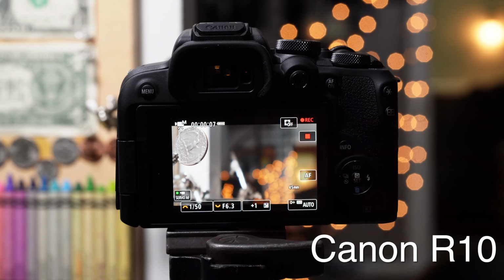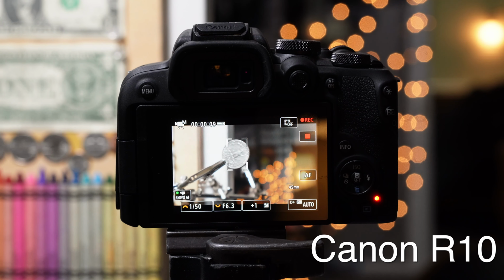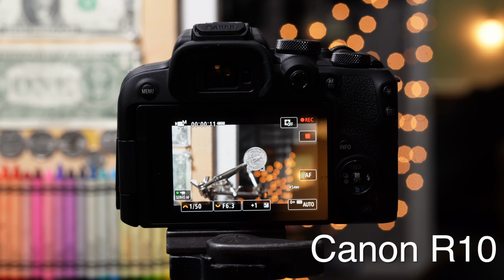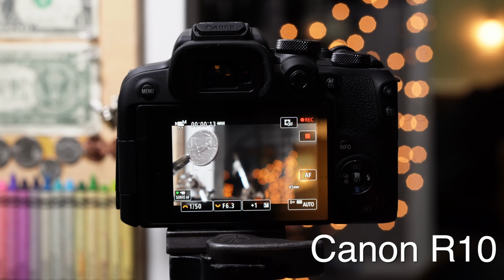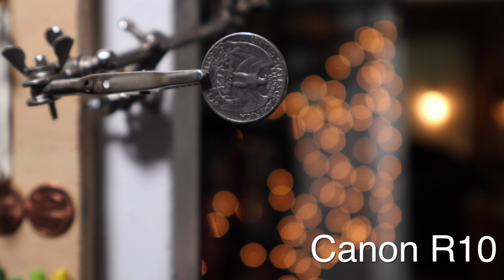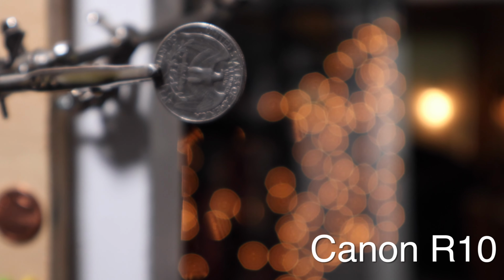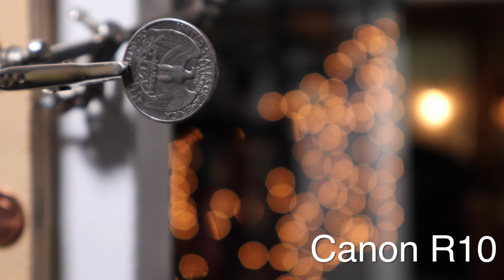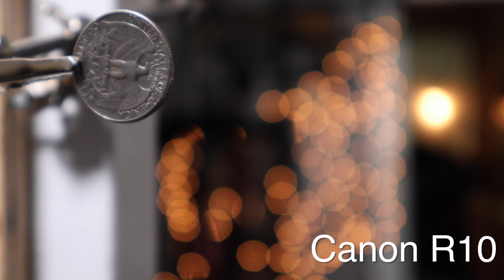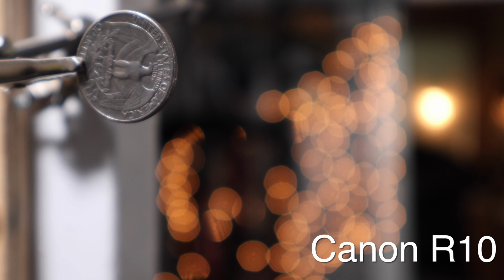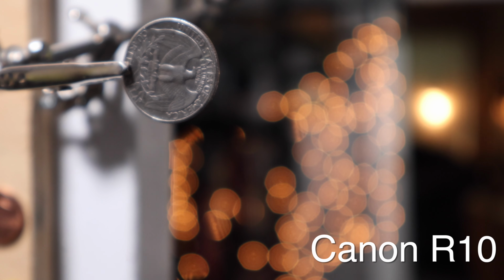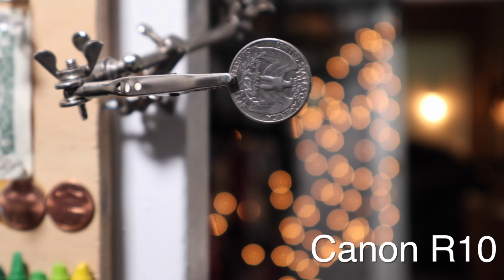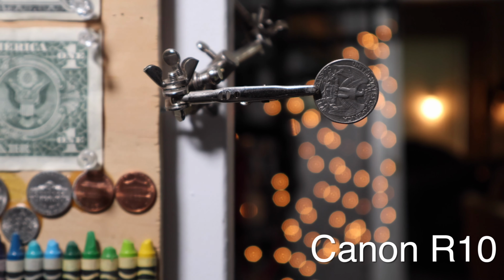Alright, so what I did was I touched the screen on the quarter, and it actually just by default is going to track the quarter. So the focus box is just moving around and it's trying its best. Now I just reached the minimum focus distance threshold, so it's not going to be able to focus on the quarter, but it's still trying, which is pretty cool. So it didn't switch to the background, which is what I was wondering. And there you have it.